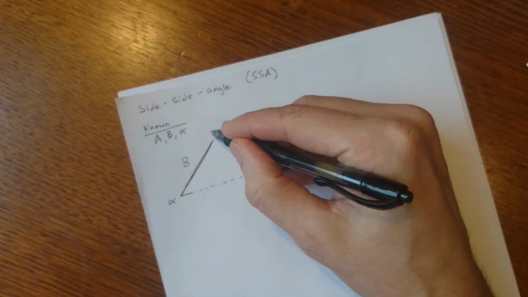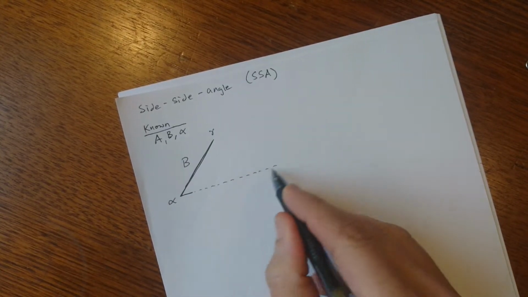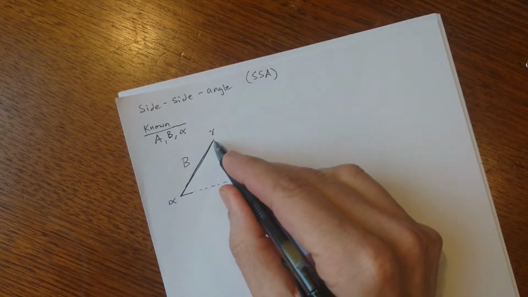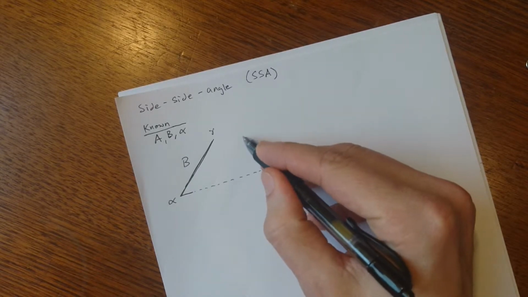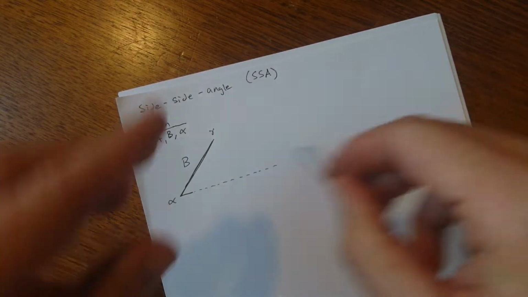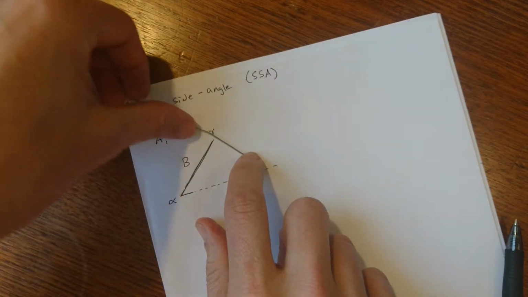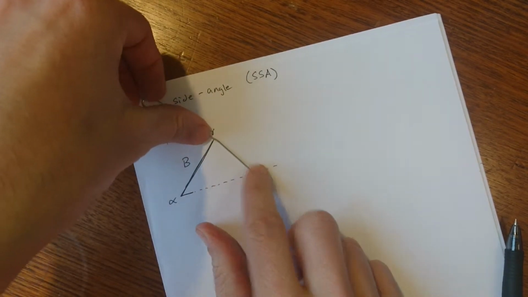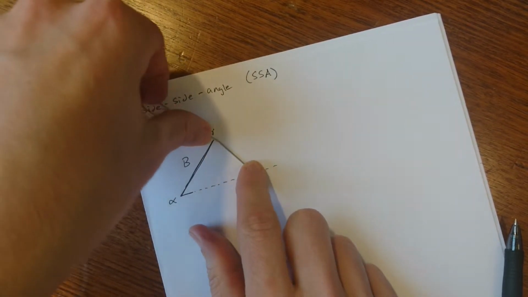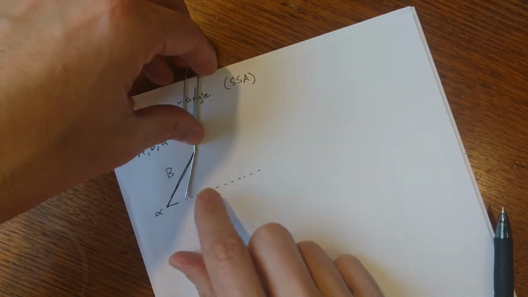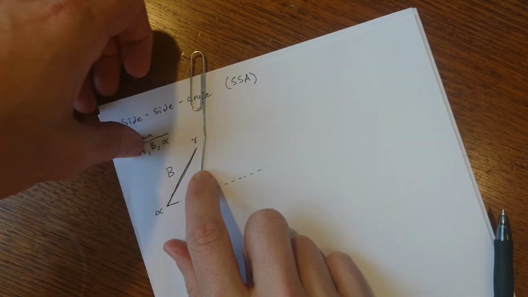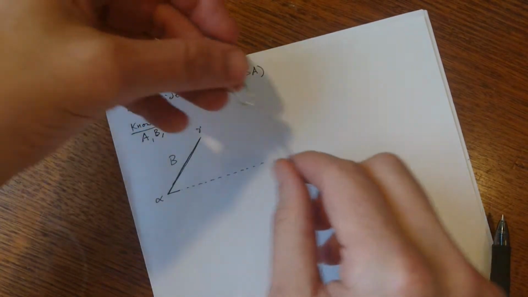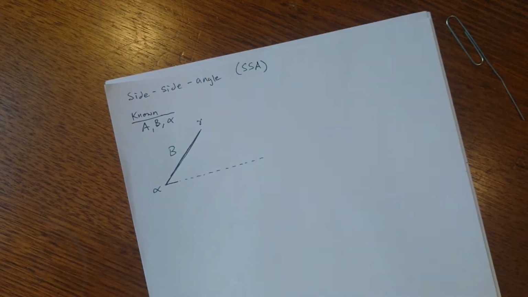Angle gamma will be up here, and angle beta will be out here somewhere, depending on where the other side hits. Across from angle alpha is side A, but I don't know the direction it's going in, though I know its length. For instance, it might be this. If that was the length, we might have a triangle that looks like this. What we're going to explore is how that length determines when we have more than one answer, or in some cases no answer. So I'm not going to draw it in yet.